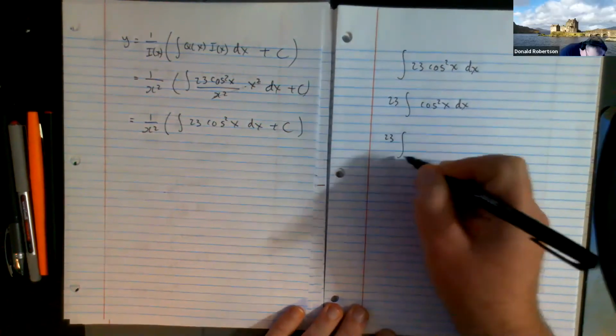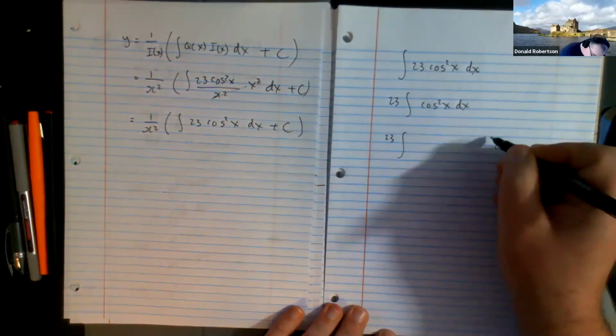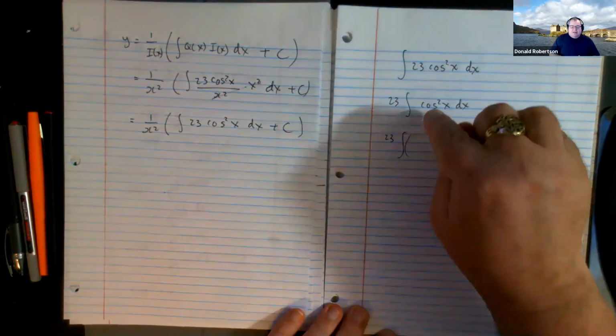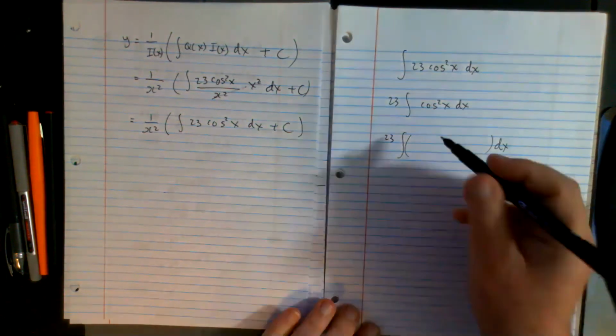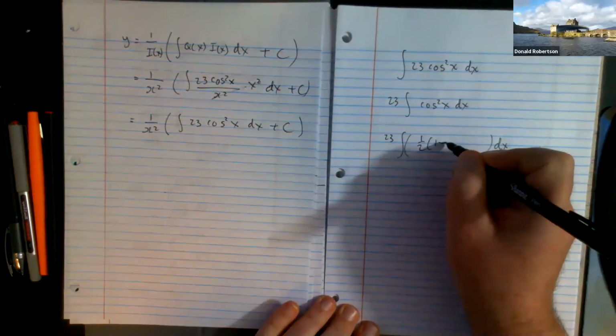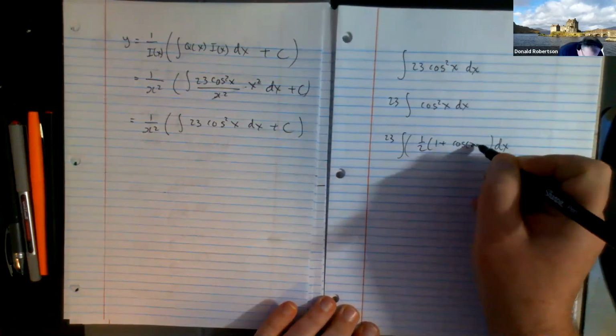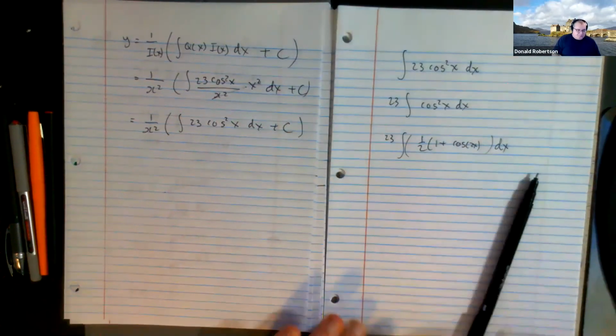Does anybody know a different version of cos squared, a trig identity with cos squared in it? Is it half of 1 plus cosine 2x? You should have been in my other class today. You nailed it.